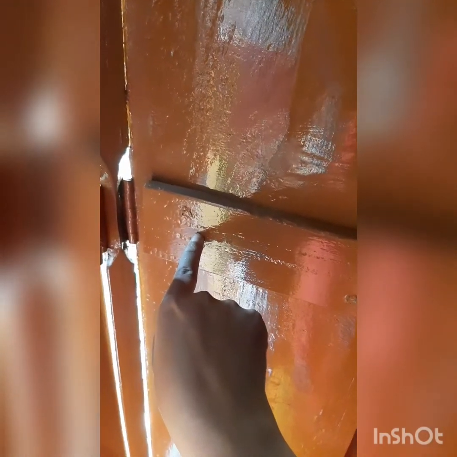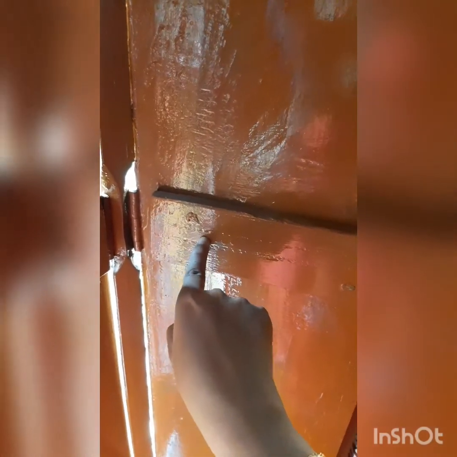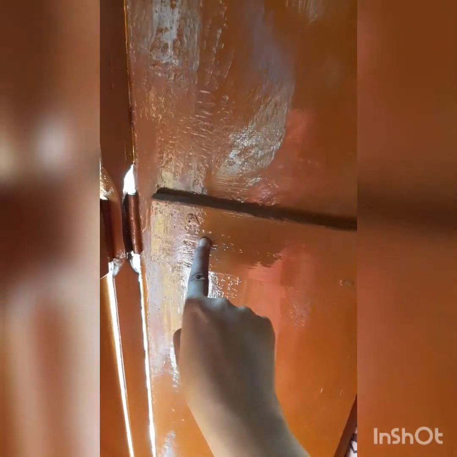Now when I am pushing it from here, easily I can push this window pane. Compared to when I am pushing it from here, with that same amount of force, it is difficult for me to push this window pane. Why? Because in this case the torque is less. In this case the torque is more. You can try this as your homework at home.